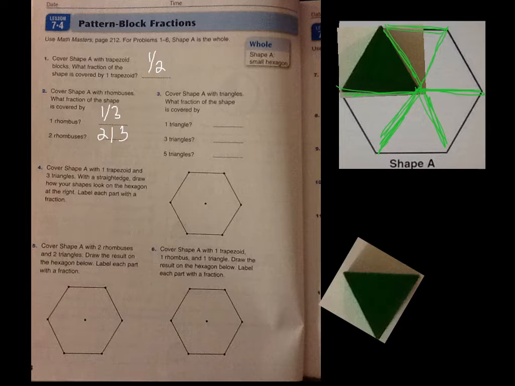Alright, so it looks like one triangle is equal to 1/6 of the shape, because there are 1, 2, 3, 4, 5, 6 triangles covering that shape. So 3 triangles would be equal to 3/6, or 1/2 of the shape, and 5 triangles would be equal to 5/6. Who can read number 4 for us?